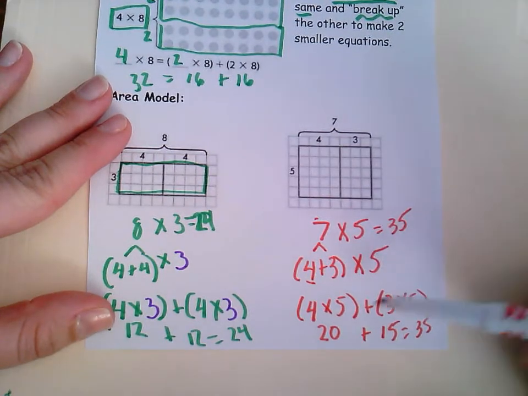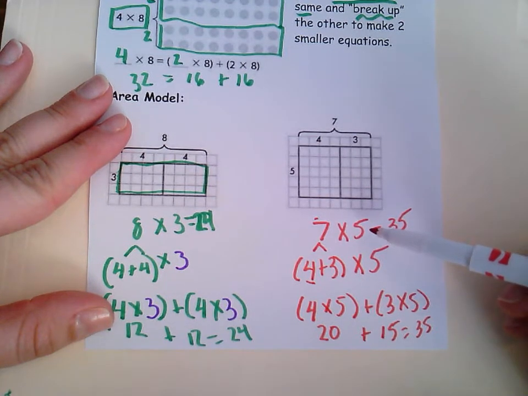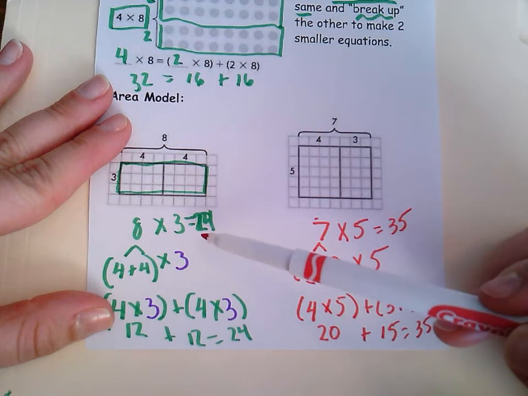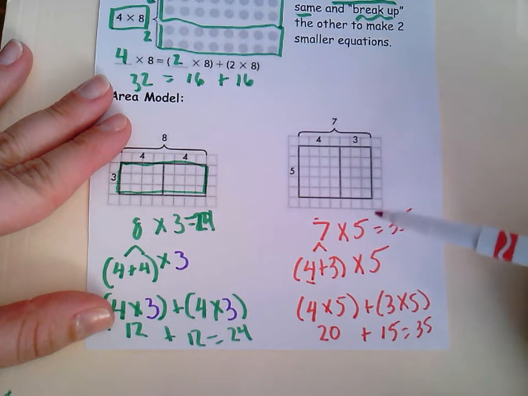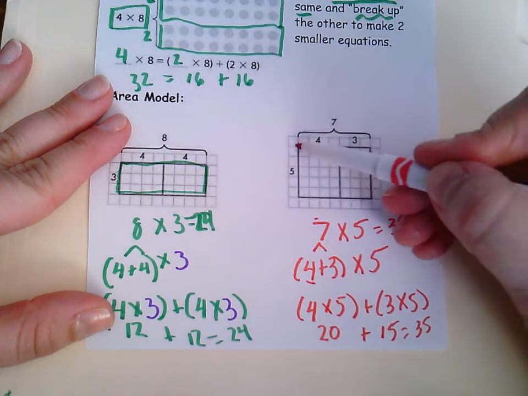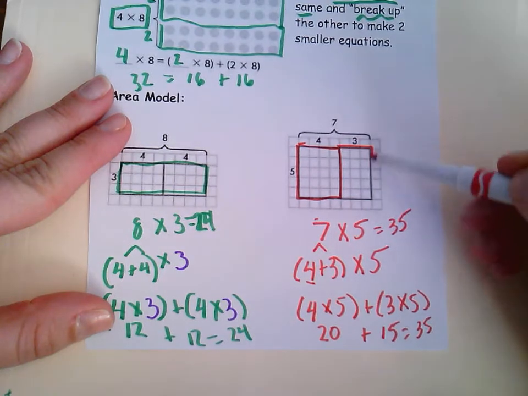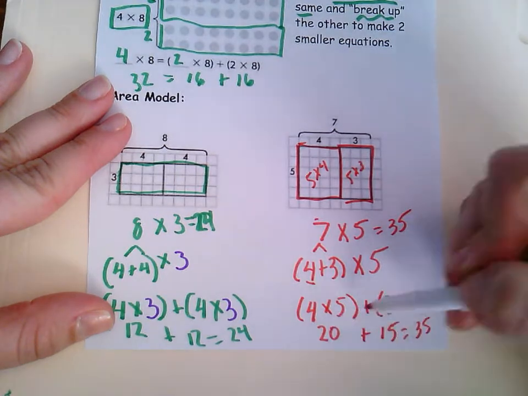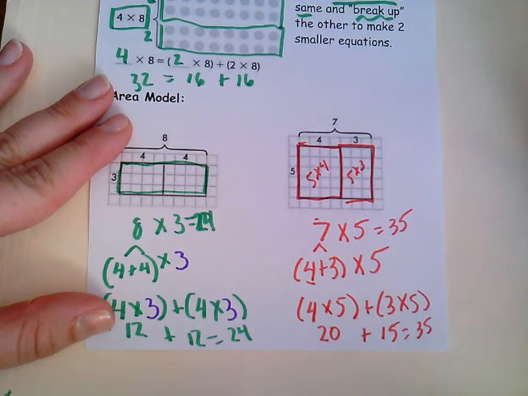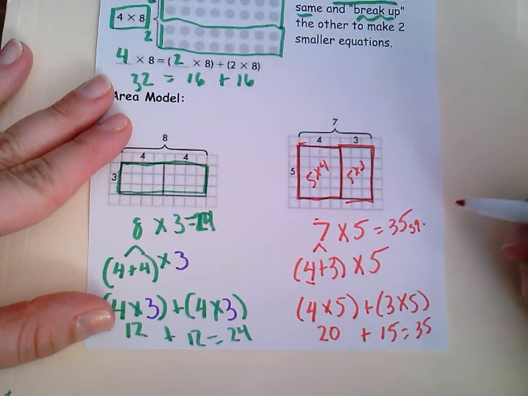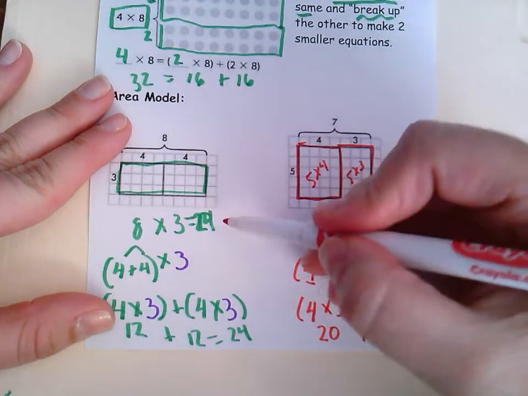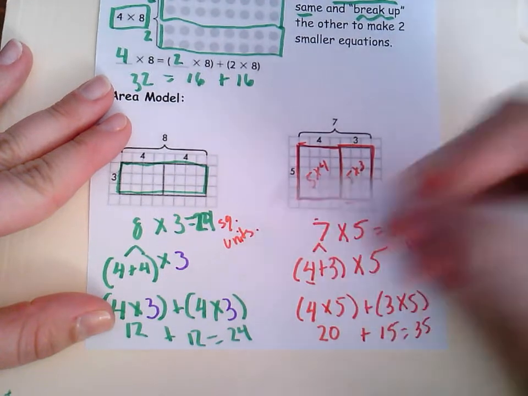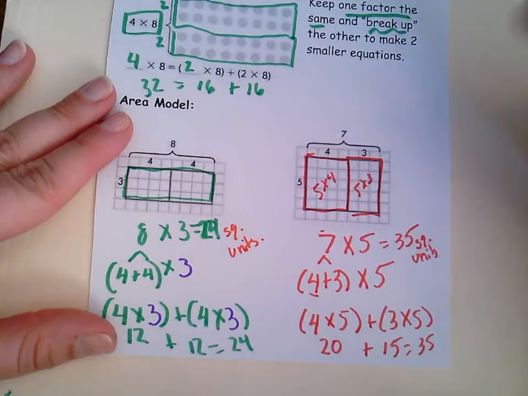Now, usually we would never actually use the distributive property for a fact like 7 times 5, because that's very simple to solve, even if it's not memorized, and even for 8 times 3. But it's still important to be able to show the distributive property using any of these facts. And in this case, we're doing it for the area model. So we've broken this rectangle into two smaller rectangles, a 5 times a 4, and a 5 times a 3, which matches up with what we have right down here. And then again, we would have 35, I almost forgot to label, 35 square units and 24 square units. Labeling is so important, so please make sure that we are always doing that.